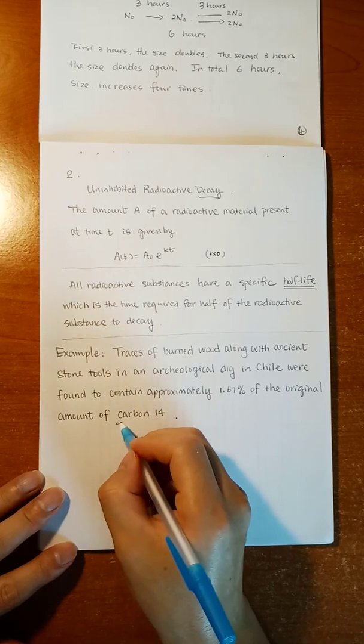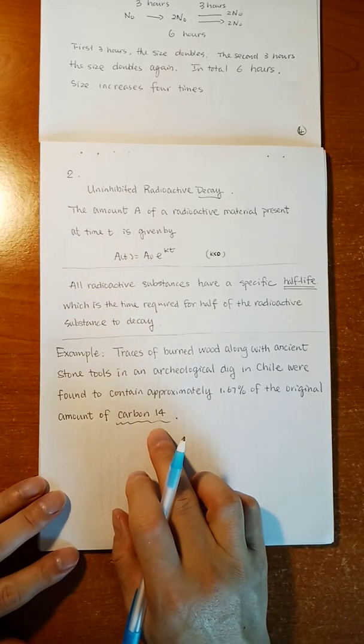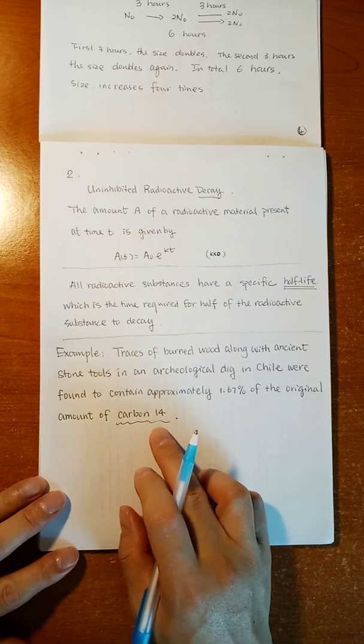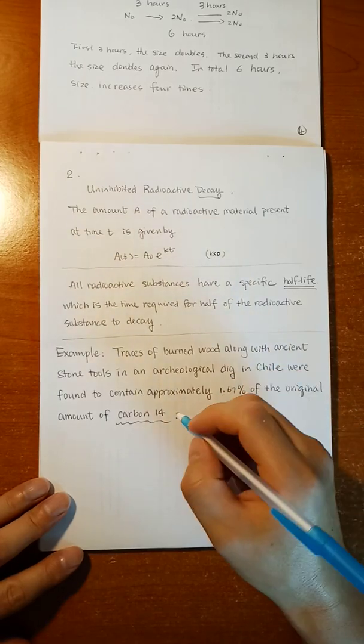So this is some radioactive material, radioactive substance, carbon 14. It will be used in carbon dating. That's why it is called carbon dating.